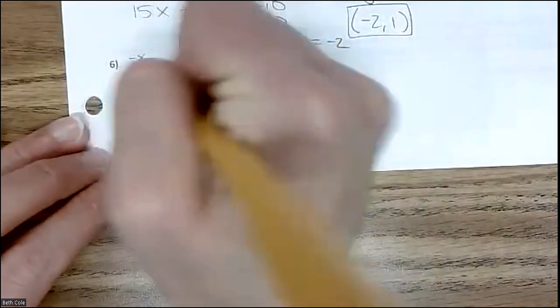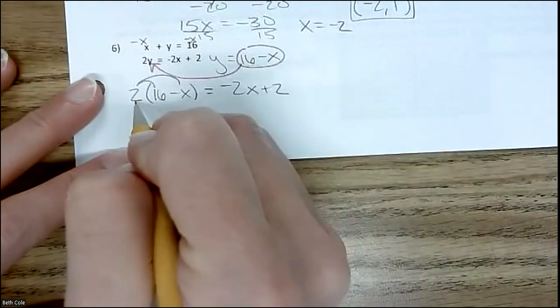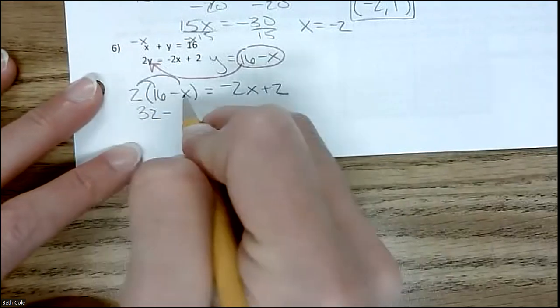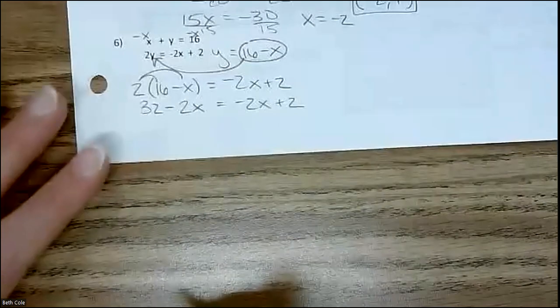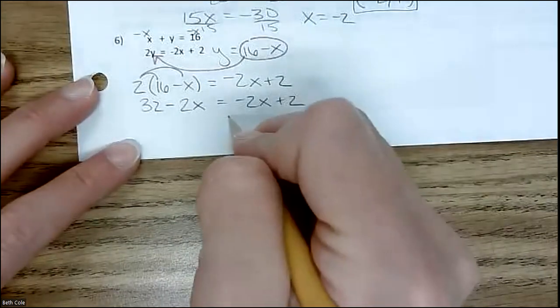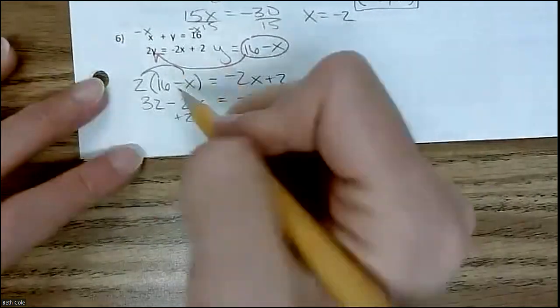Okay, let's see. Distribute the 2. What did you get? Good. Minus 2x. Good. Equals all the rest of this. Then you would try and get the x's together, but watch what happens. When you add 2x, they cancel.